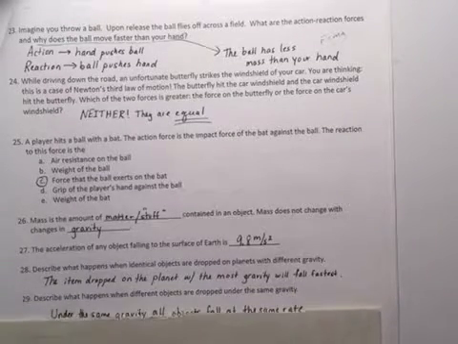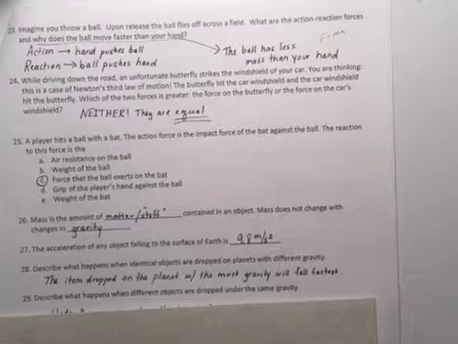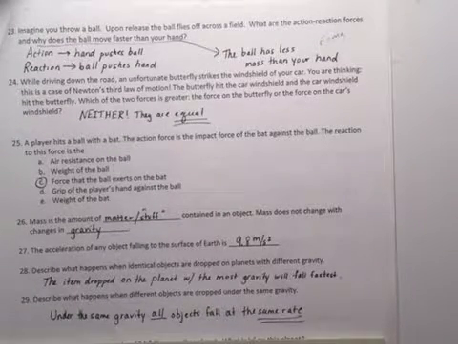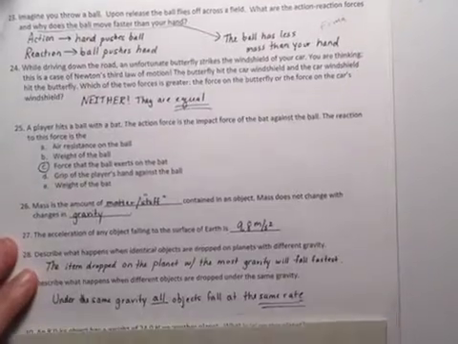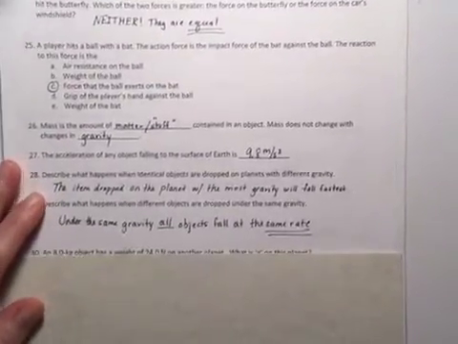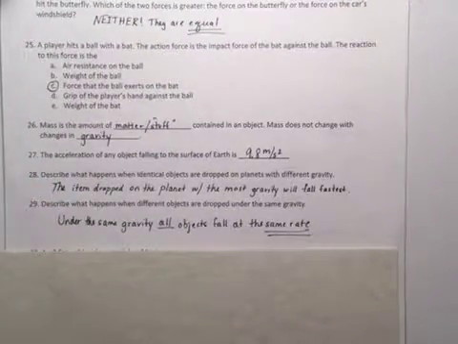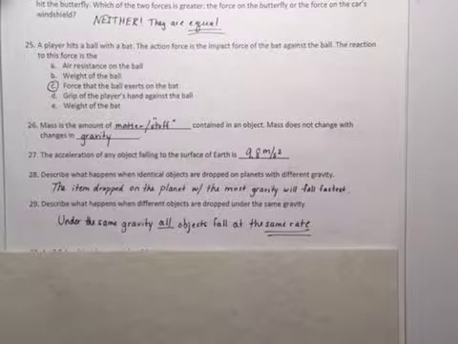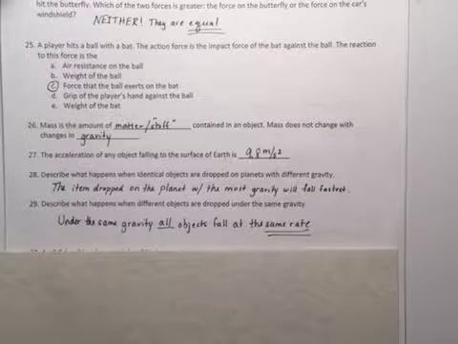Describe what happens when different objects are dropped under the same gravity. We saw this when we looked at the vacuum. Remember that in real life, air resistance prevents this, but if there were no air resistance, under the same gravity, all objects would fall at the same rate. We watched that video with the bowling ball and the feathers.